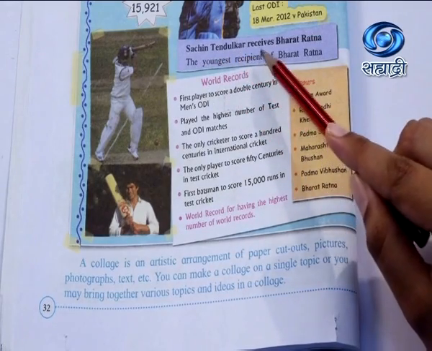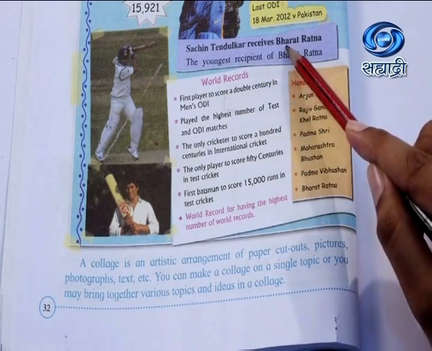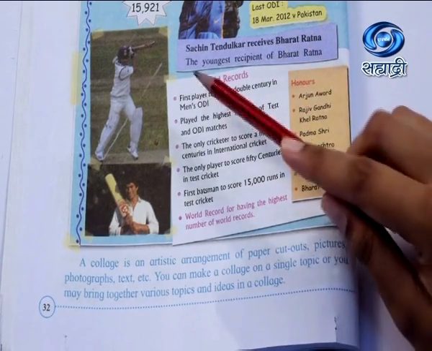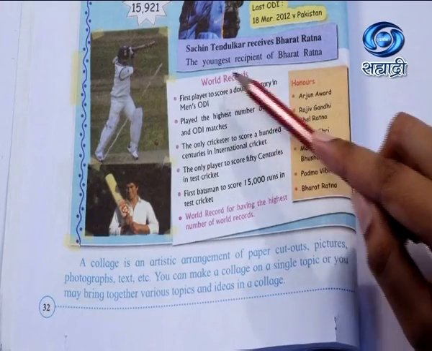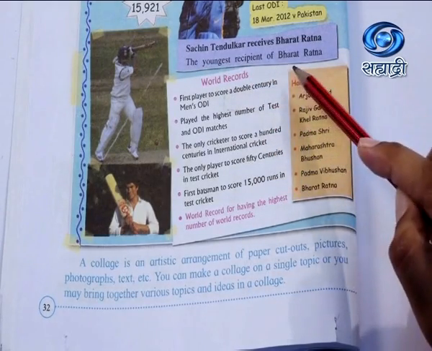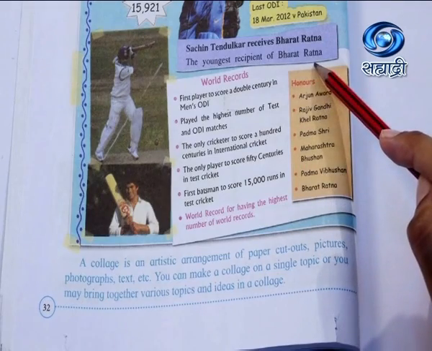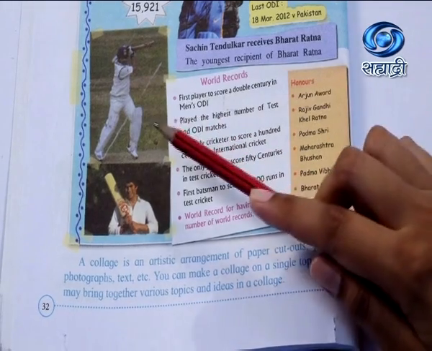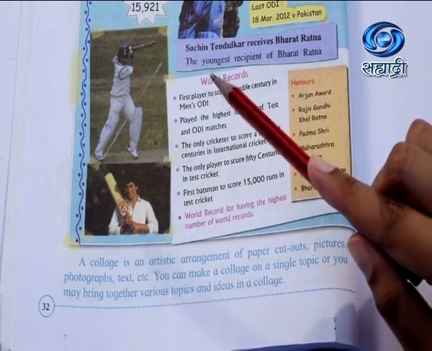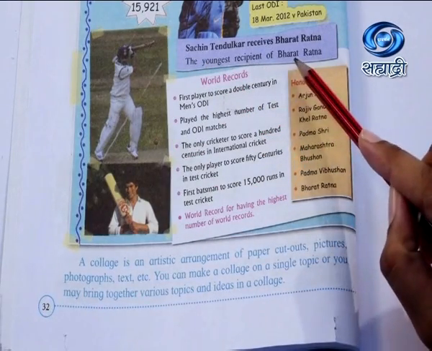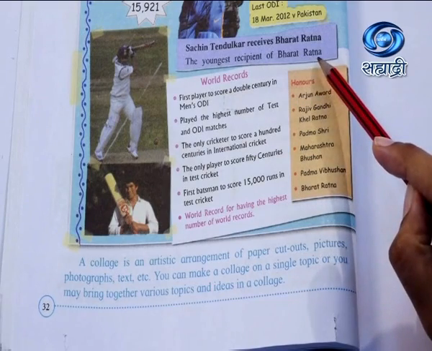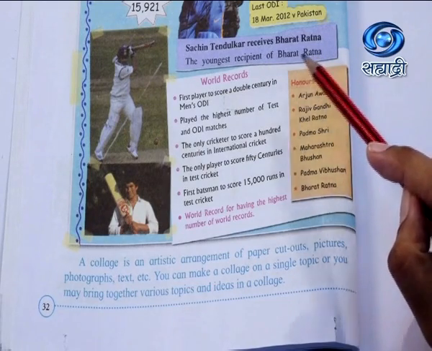Sachin Tendulkar receives Bharat Ratna, the youngest recipient of Bharat Ratna. Sachin Tendulkar was the youngest person to receive the Bharat Ratna award.